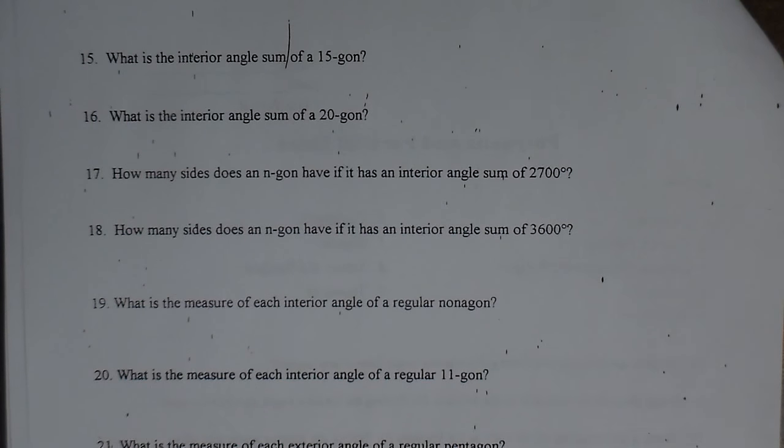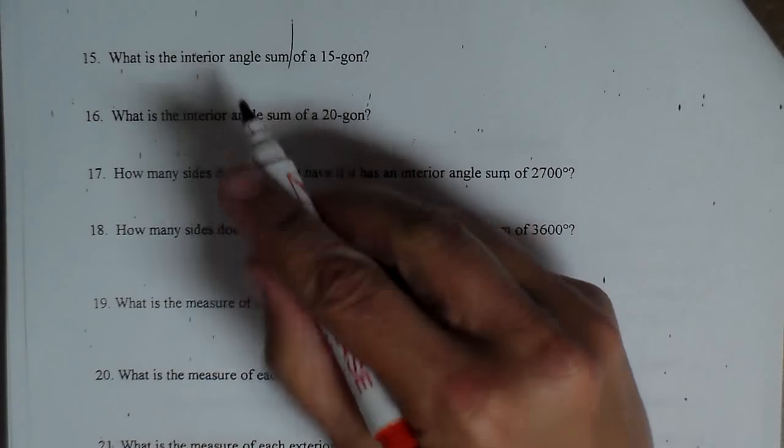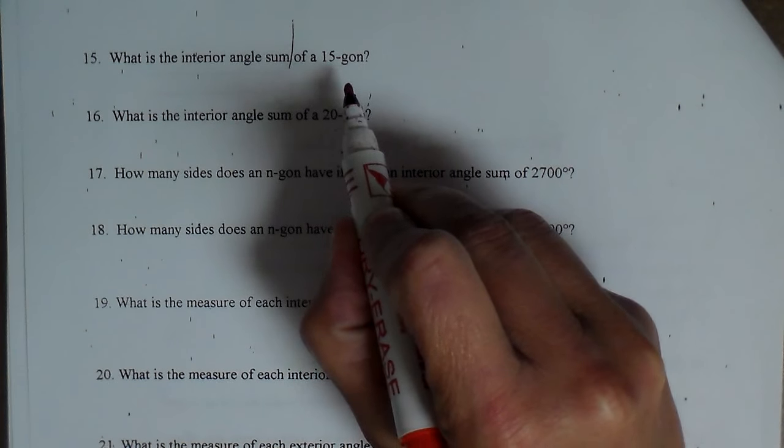This is one of the parts of the review. The first page I've already done in another video as far as content, so I'm just going to do a couple of examples here. If you look at number 15, which is the back of the first page, we have: what is the interior angle sum of a 15-gon?